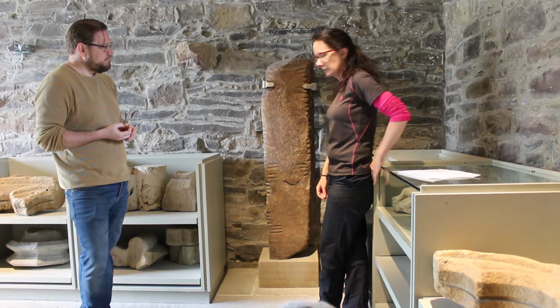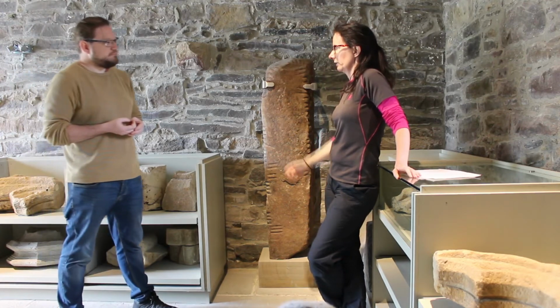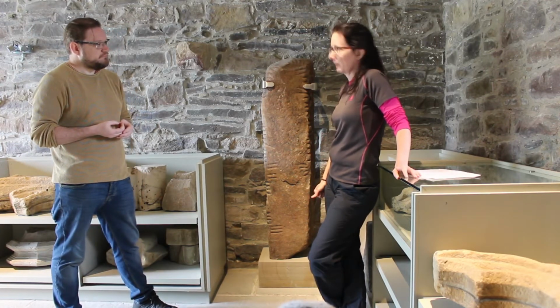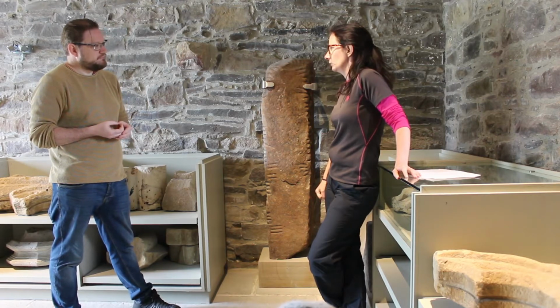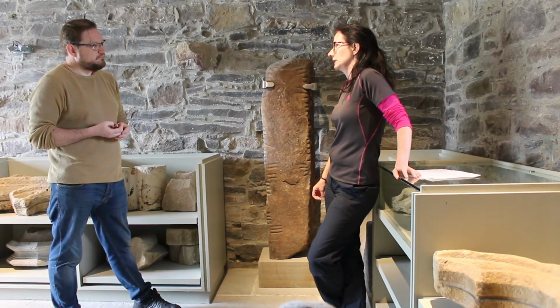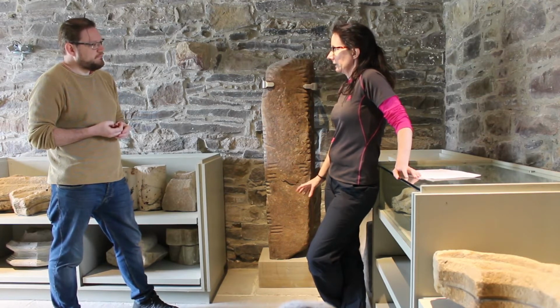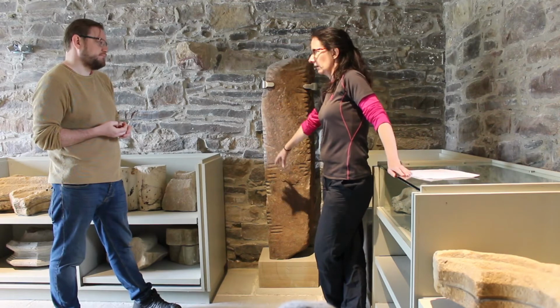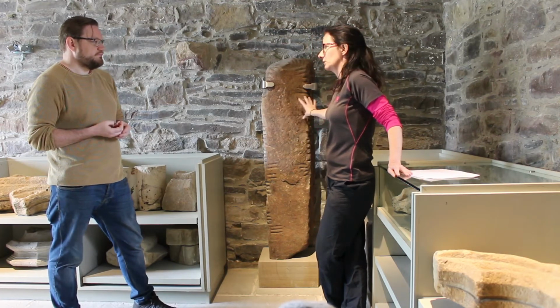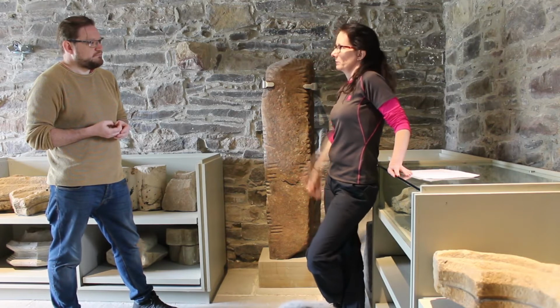We know how to read it because we have an Ogham key in some of our early manuscripts. For example, the Book of Ballymote has a key to Ogham. But we also know because of Ogham inscriptions on stone in Wales, where we have bilingual stones. So you have the Ogham script just like here on the angle, and then you would have the Latin script with the same name on the face. So that is also confirmed for us.